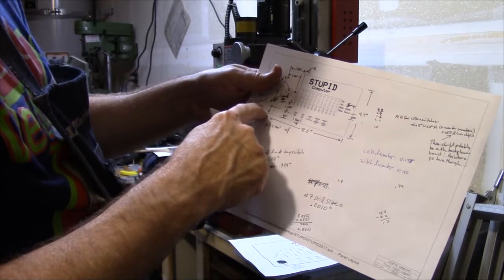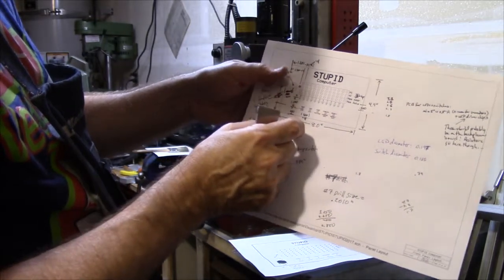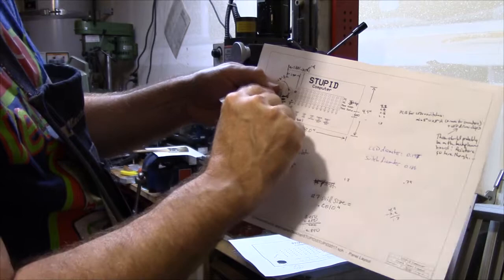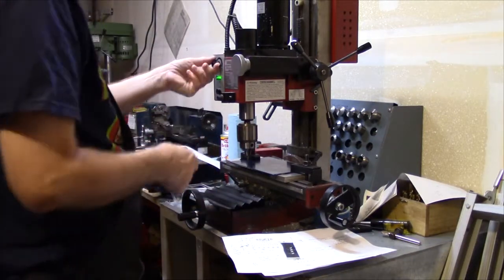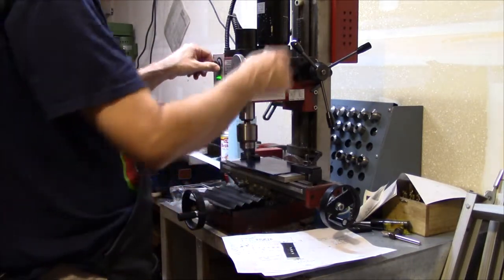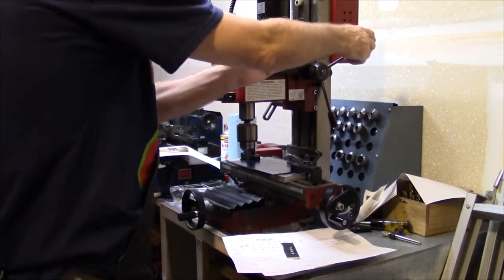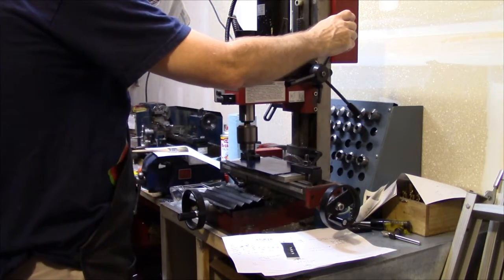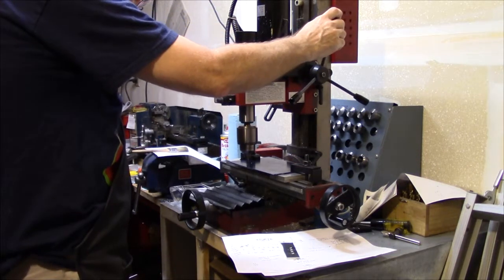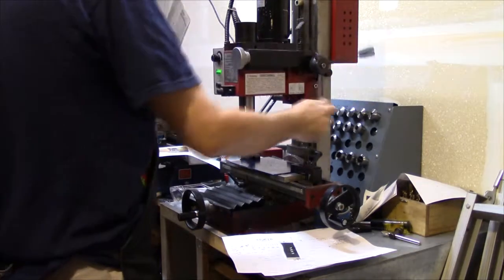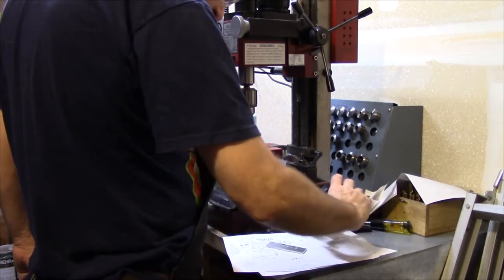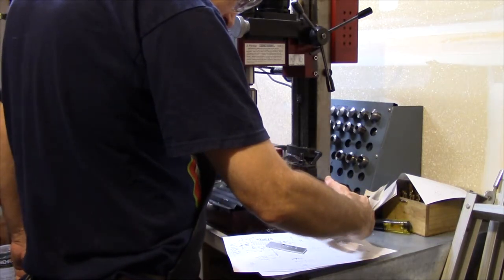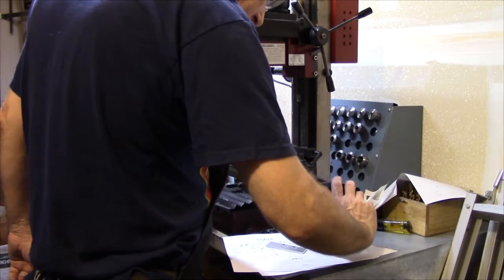So I'm 2.4 inches in and 0.8 inches up. That's locked. Okay.